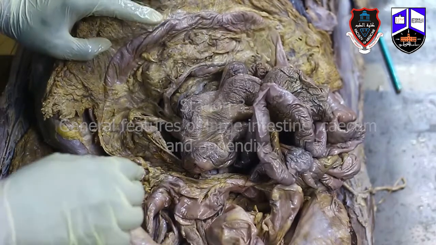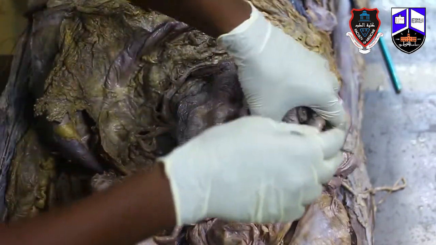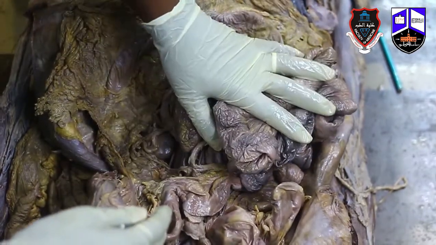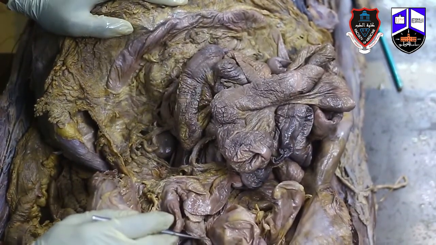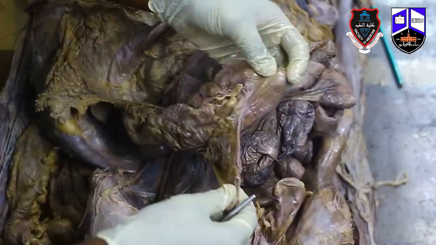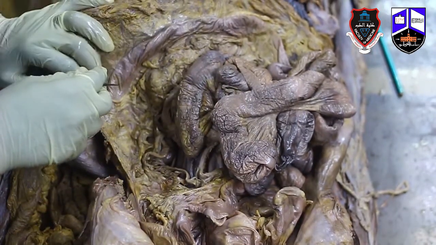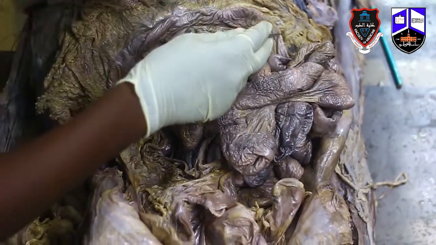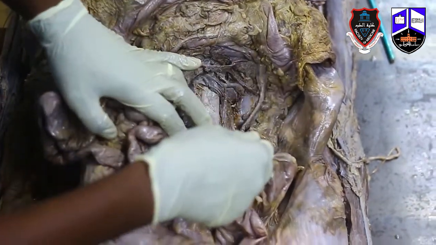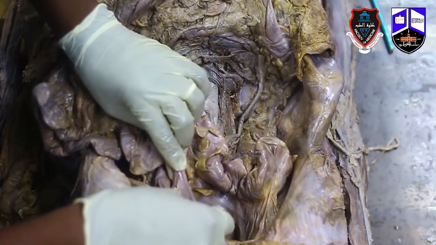The large bowel forms an incomplete margin for the small bowel. The large bowel is divided into the cecum, the vermiform appendix, the ascending colon, the transverse colon, the descending colon, the sigmoid colon, and finally the rectum.